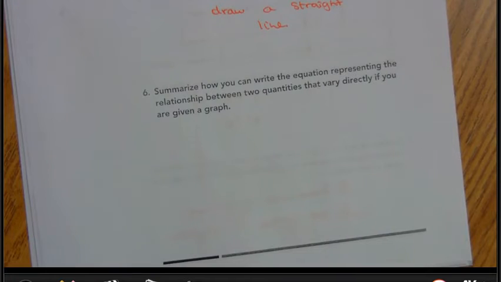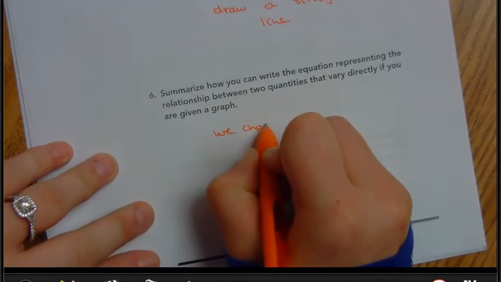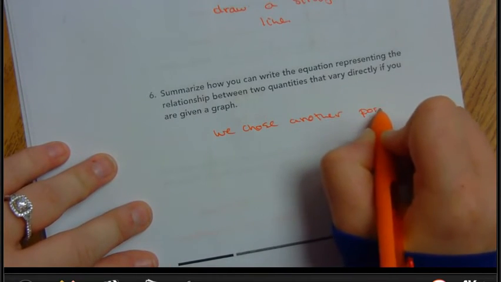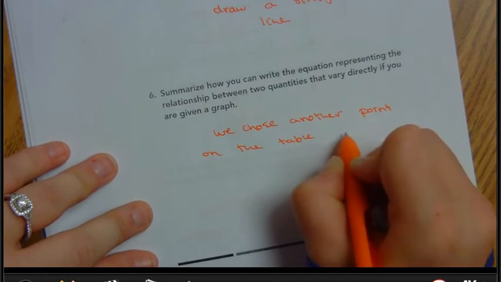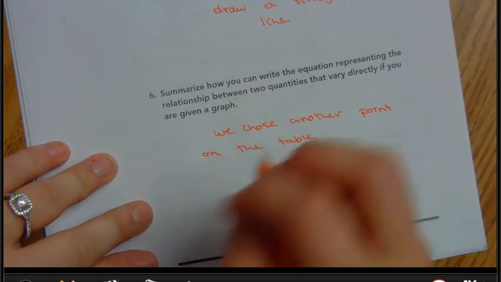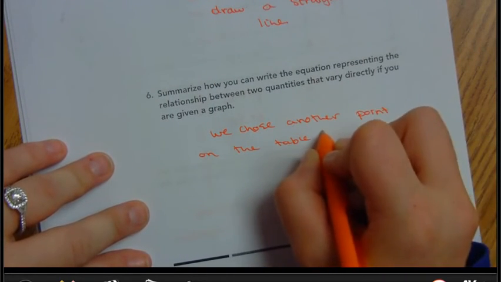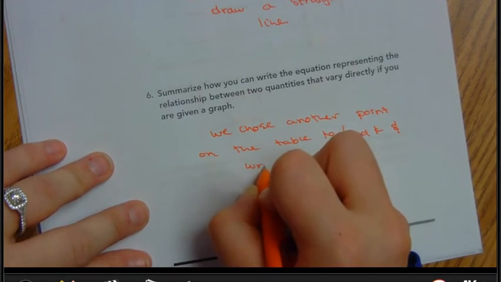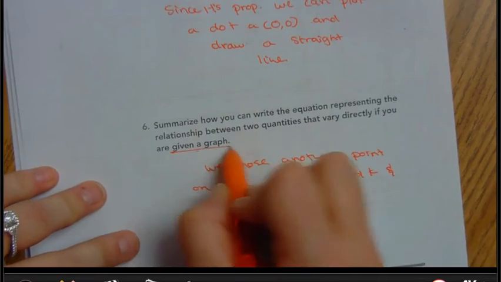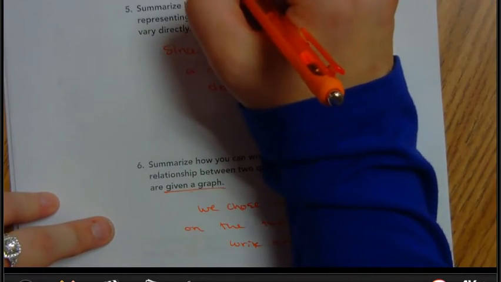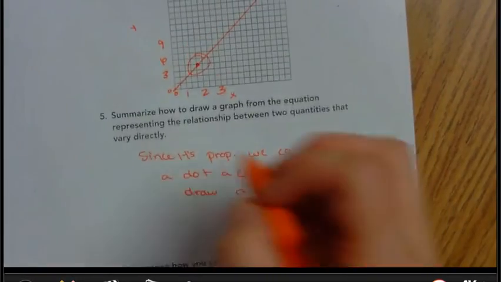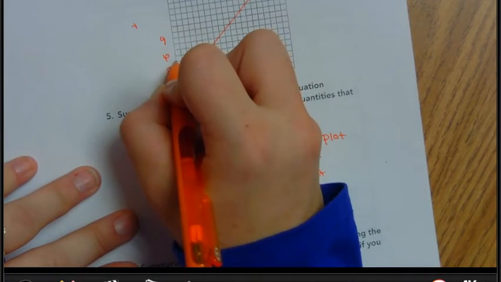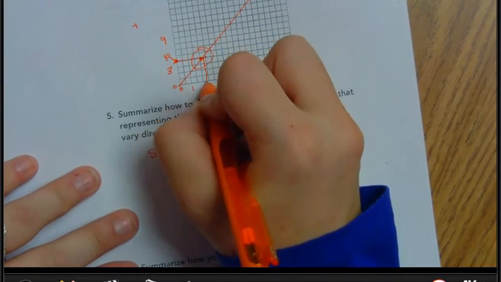Okay. And then number 6, summarize how you write the equation representing the relationship between two quantities that vary directly. And that's kind of what we did with our graph, so we chose another point on the table, okay? Oh, on the graph. Okay, so if we had a graph here, what we did is we chose another point to find K and write an equation. So this question here is saying, given a graph, I did not read that all the way. So if I was given a graph here and I had this point 2, 6, we would have chosen this point here. We would have seen that, okay, it's at 6, so pretend that's going to be 6 right there. We're 6 over 2.